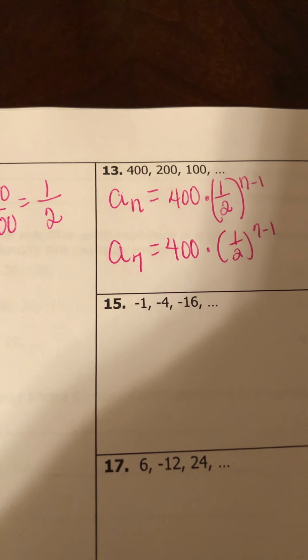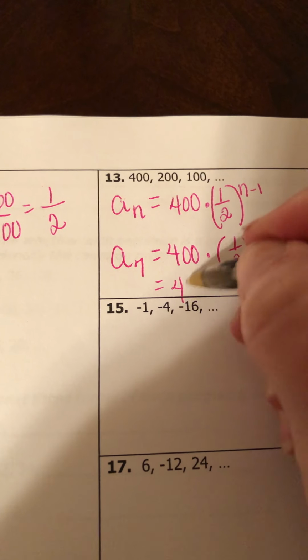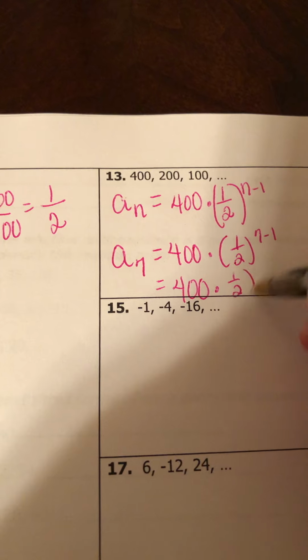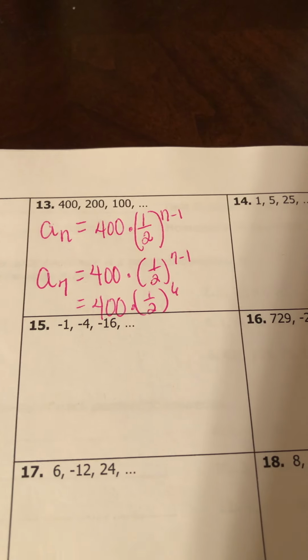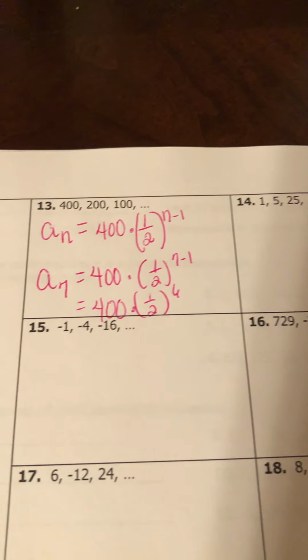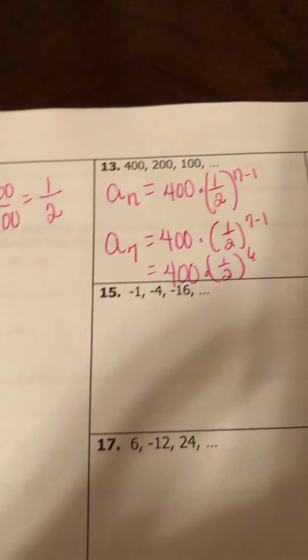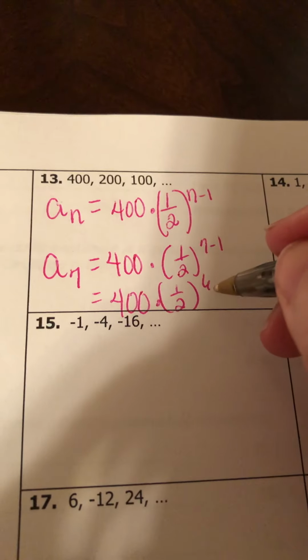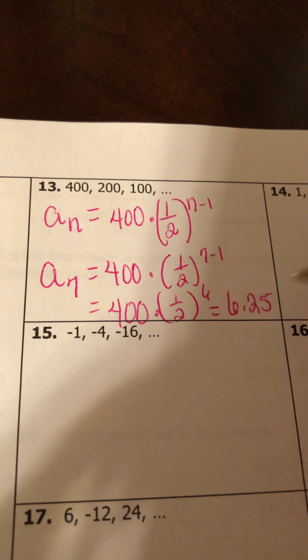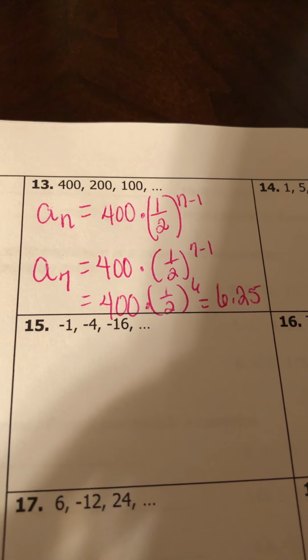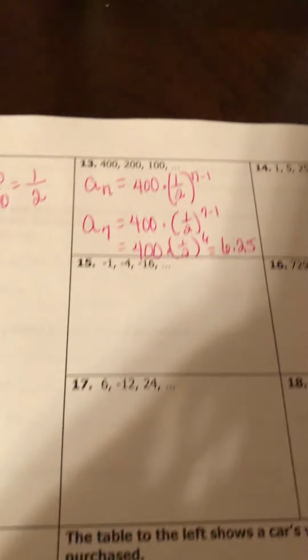So I'm going to replace my n's with 7's. So far, so good. So I know that 7 minus 1 is equal to 6. So now I'm going to take this and plug it into my calculator. And my calculator is going to give me a value of 6.25. Okay? Let's look at number 15.